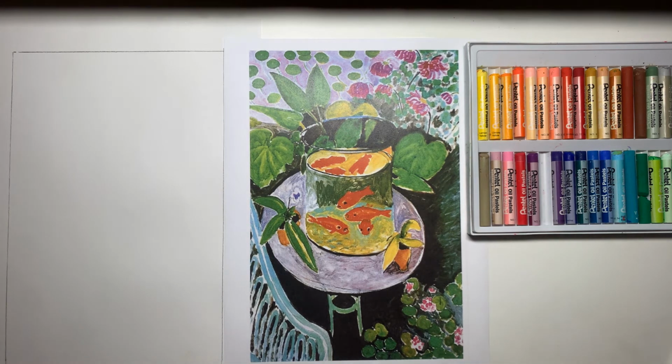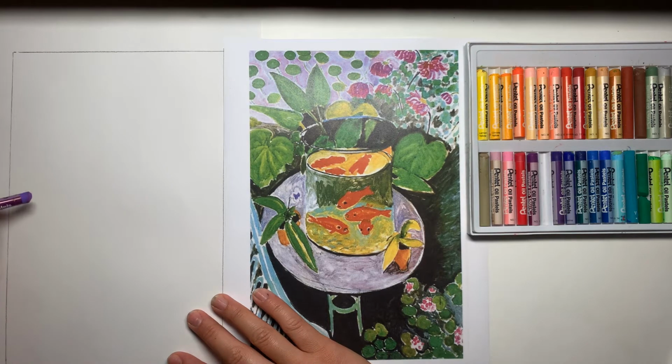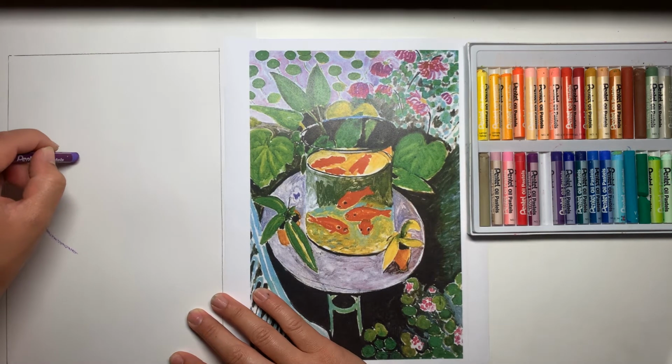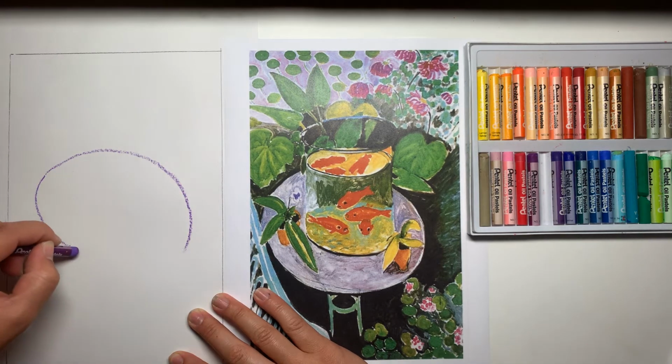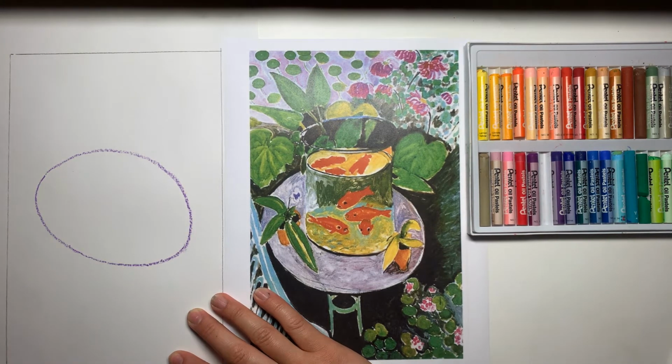And so the first thing I want you to do is just touch your paper and figure out how big and the location of where you're going to place this table. That's a main focal point for where our goldfish are going to be seated. So using your oil pastel, you can go ahead and start with a circle shape. Okay, and so that's going to be the shape for our flattened table.